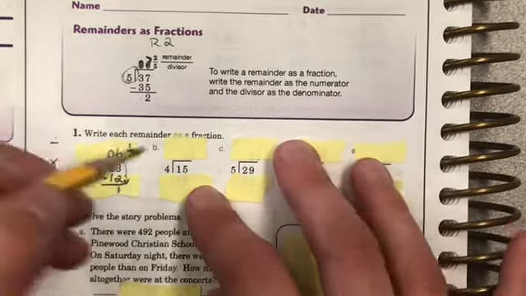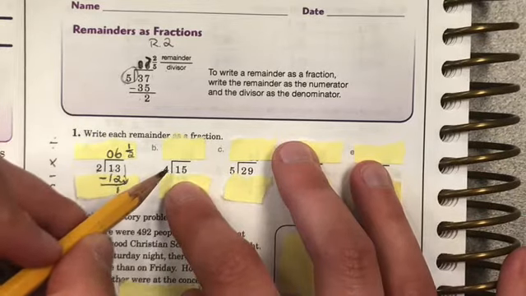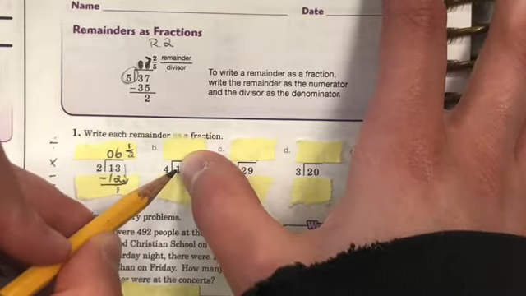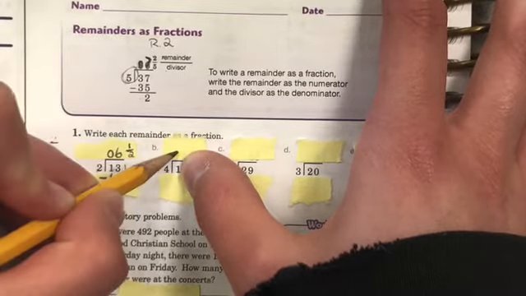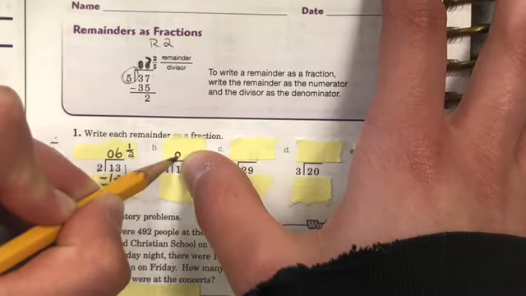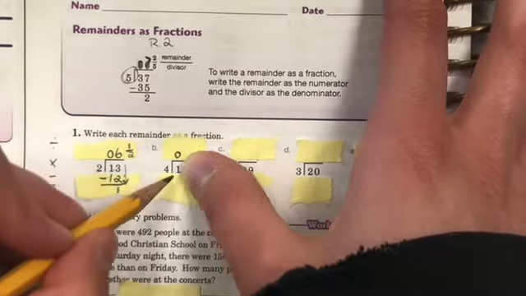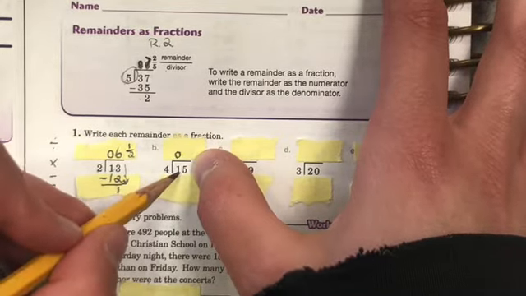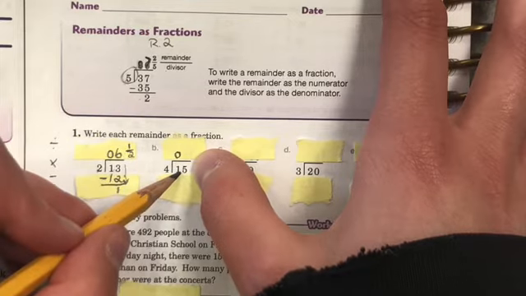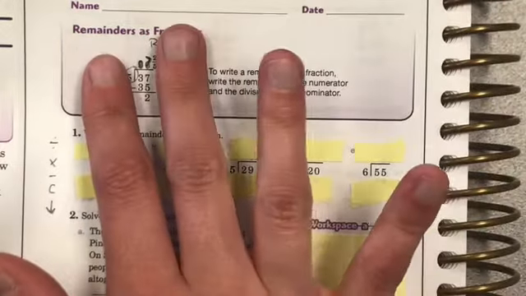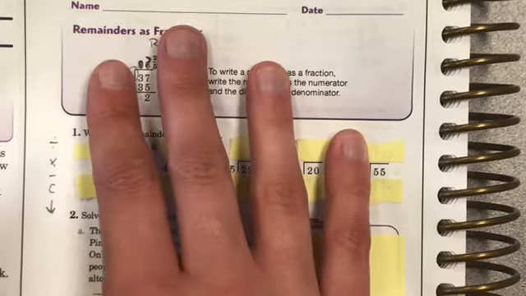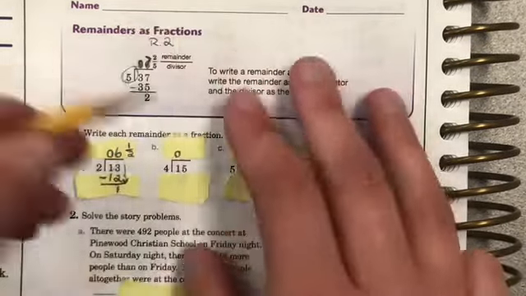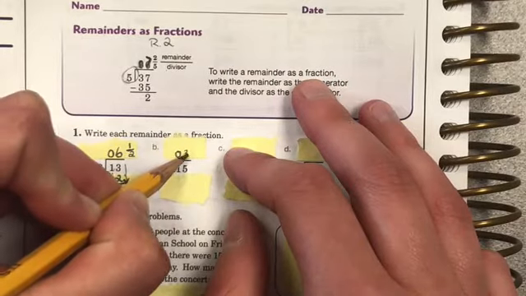Let's look at another one. 15 divided by 4. Starting off once again with my 1, can I get any groups of 4 out of this 1? No, I cannot. So I write my 0 up here. Then I uncover my 5 and keep going. How many groups of 4 can I get out of 15? Well, let's count by 4s. 4, 8, 12, 16 is too many. So I need to go with, that's right, 3. So I'm going to write my 3 up here.